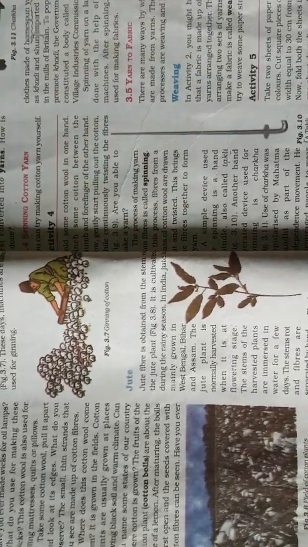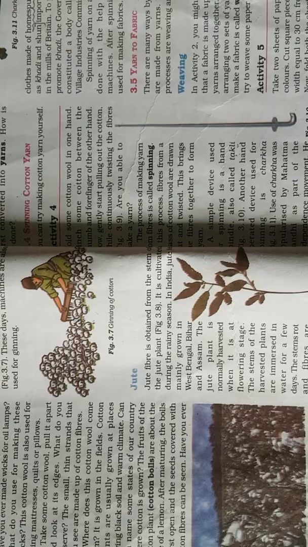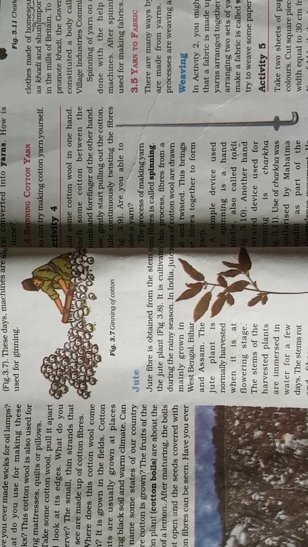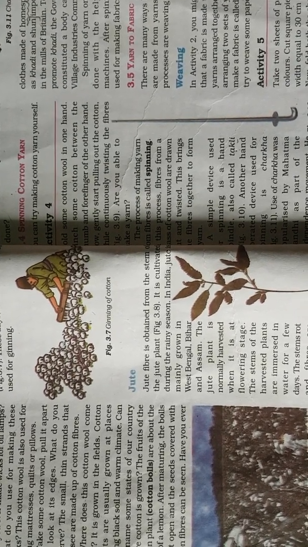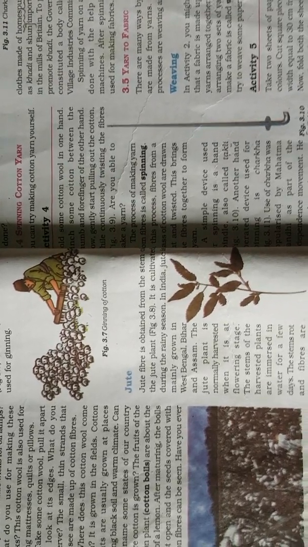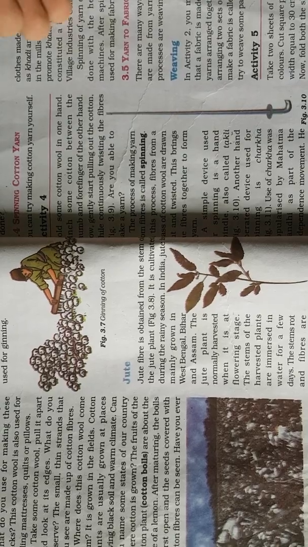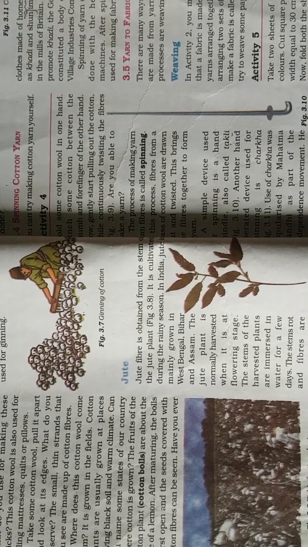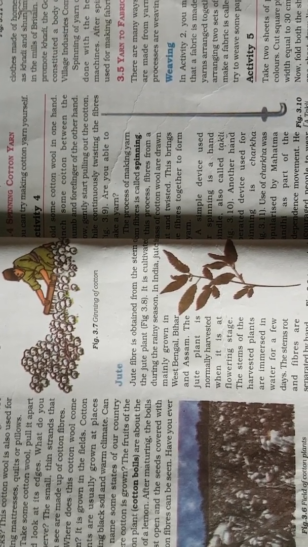Like that, jute is a plant, and from the jute plant we get jute fibers from the stem of the plant, and it grows in the rainy season. In which states does it grow? It grows in West Bengal, Bihar and Assam.